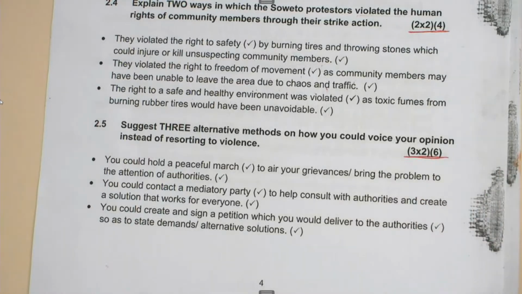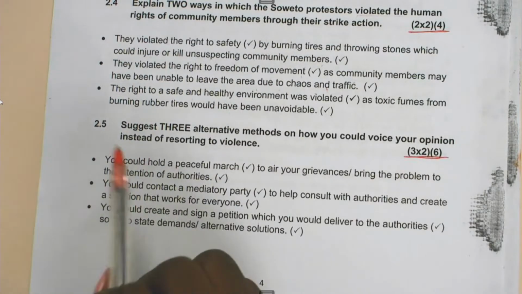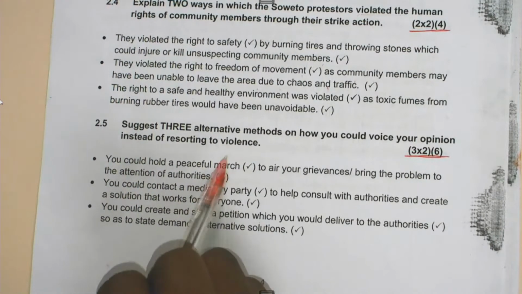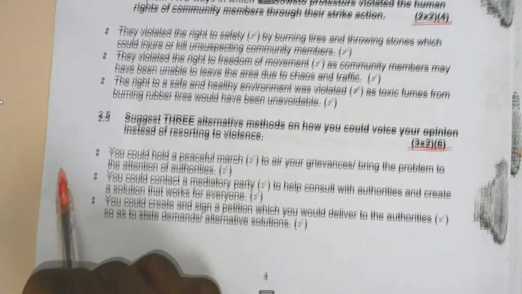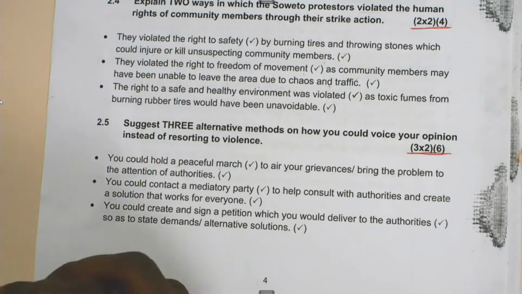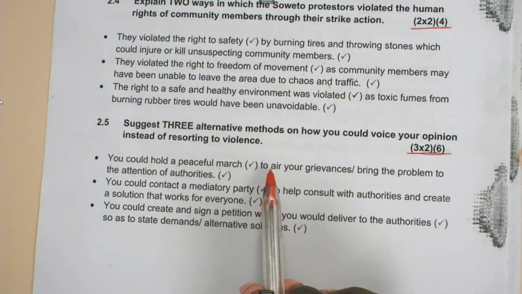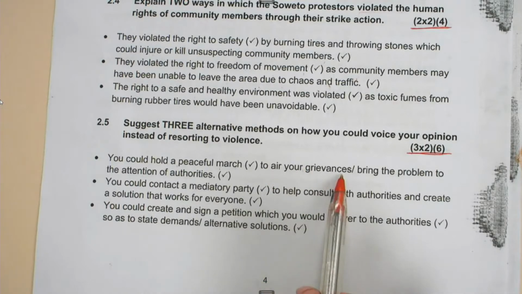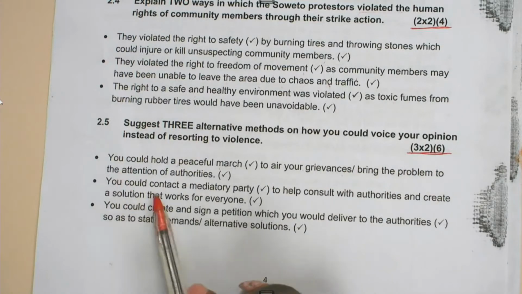You could hold a peaceful march. Remember, we want to voice out our opinion. We can hold a peaceful march. This peaceful march, how is it going to help us? Or what are we going to do? To air our grievances, bring the problem to the attention of authorities.